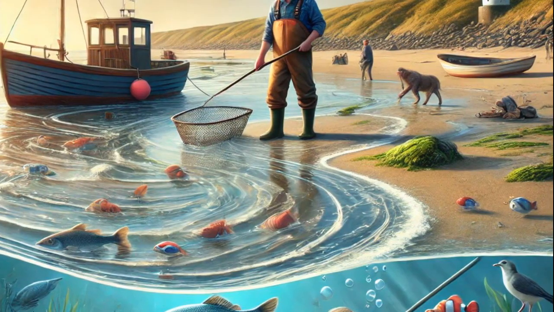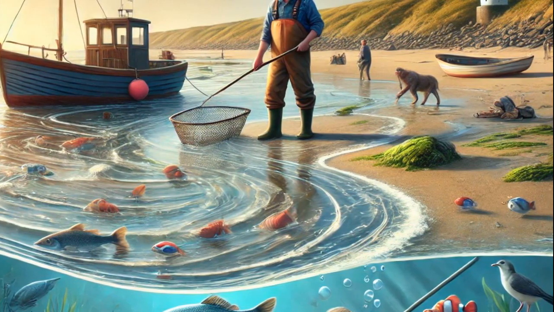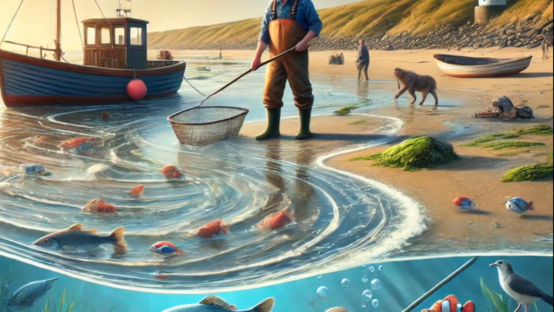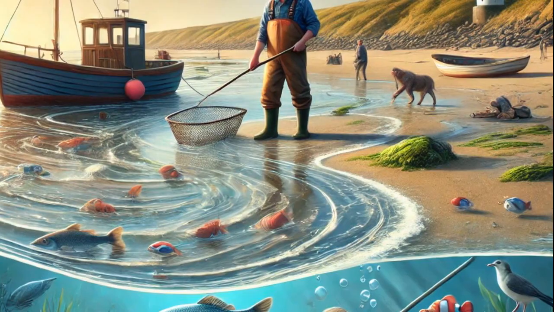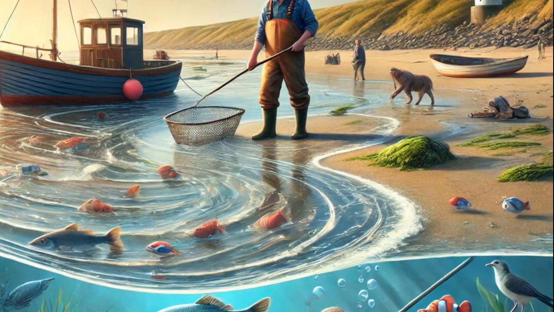On the other hand, neap tides are better for fishing because the water doesn't move as much, so fish are easier to catch closer to the shore.